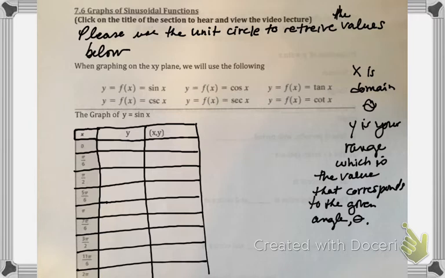So once again, we're doing sine. So what I'm going to do is I'm going to say y equals sine x. So y equals sine at 0. What is sine at 0? Sine at 0 is 0. So I get the coordinate point x comma y, which is 0 comma 0.